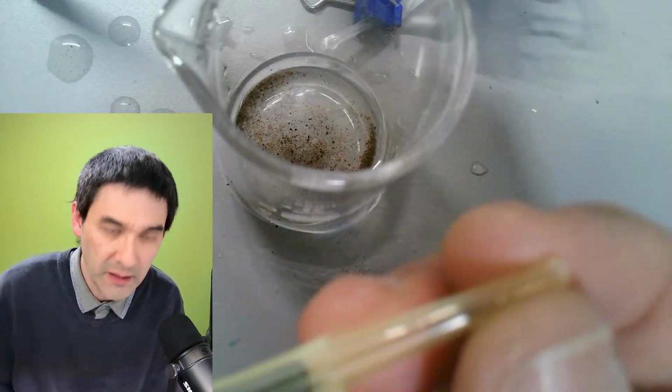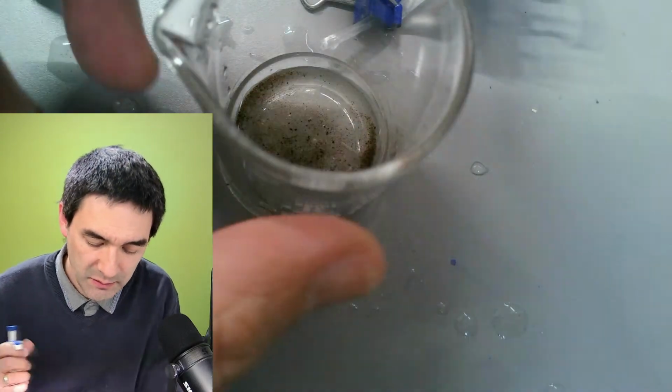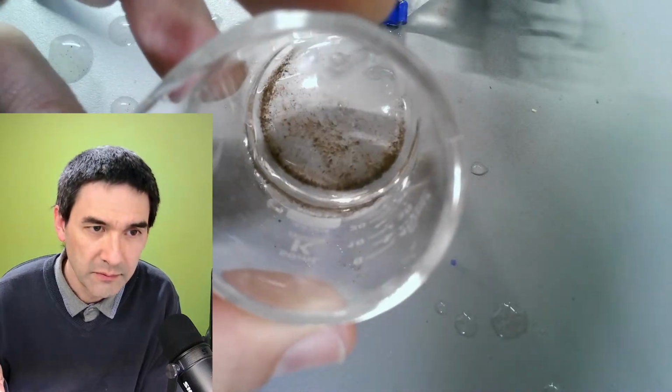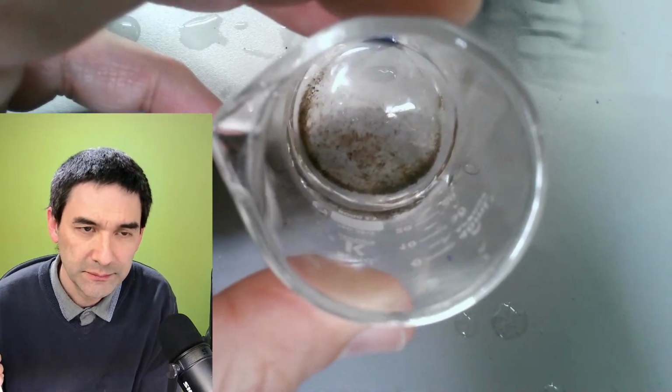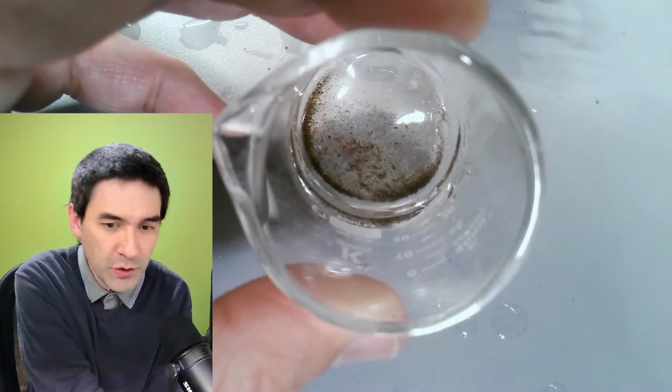Okay, and then you do the following: you wait until everything settles down. You prepare a microscope slide.